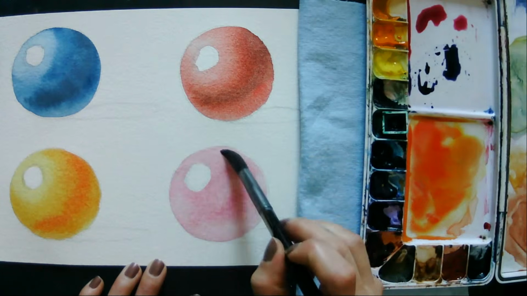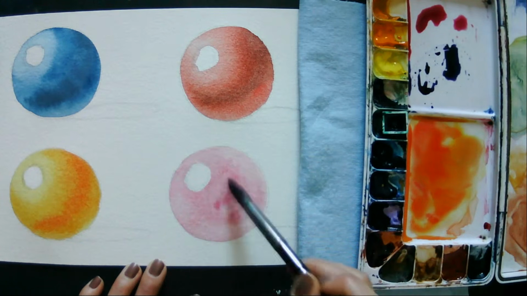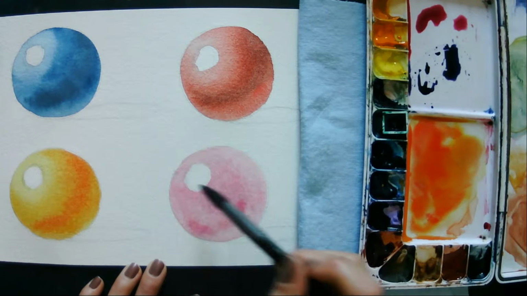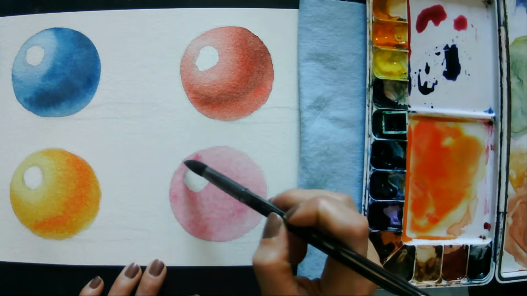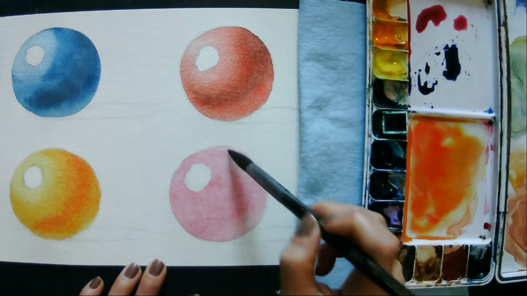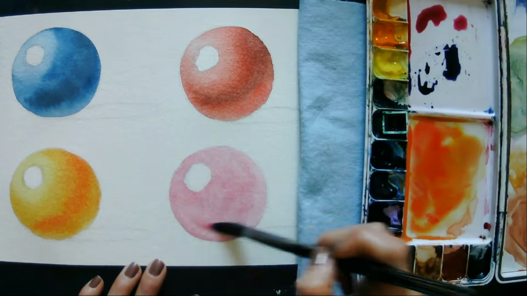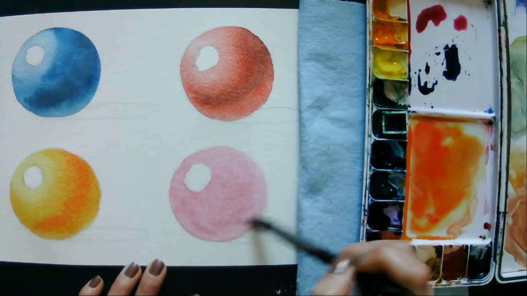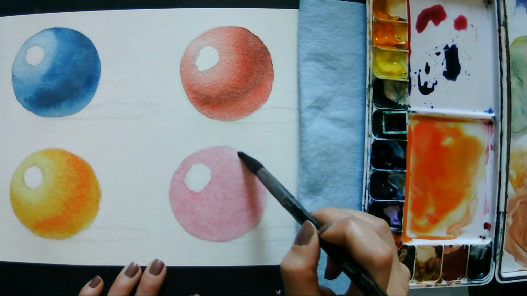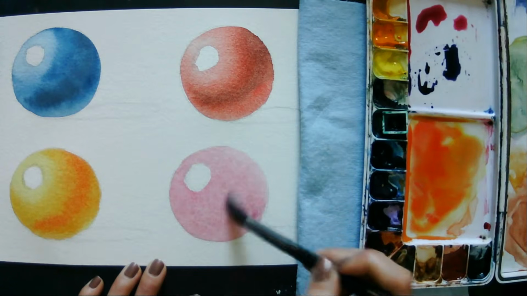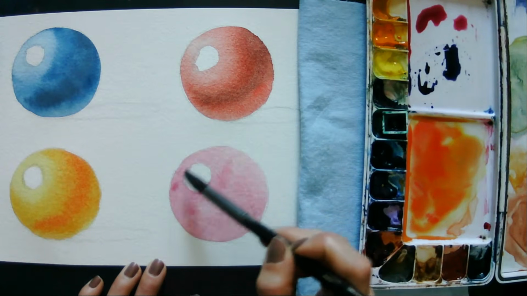So this is my first color, going over everything a few times. I live in a very warm, dry environment, so I do find that using the pre-wetting technique and taking my time with this first layer, if I'm going in wet on dry, is very, very helpful for me.